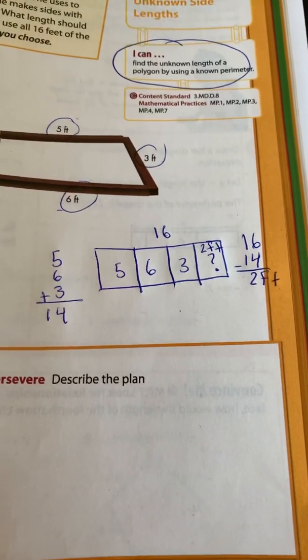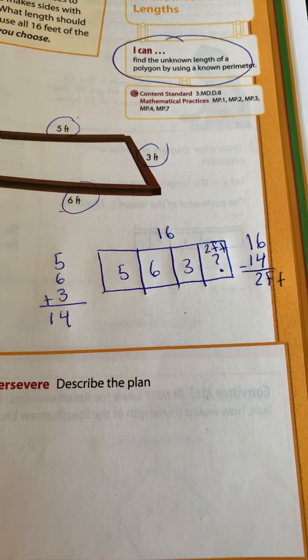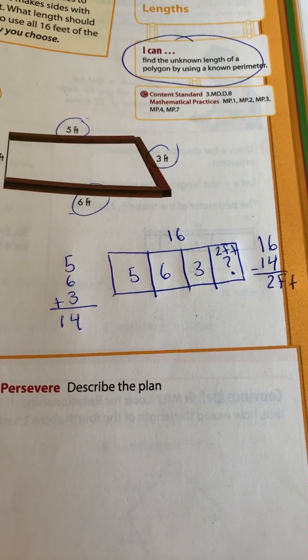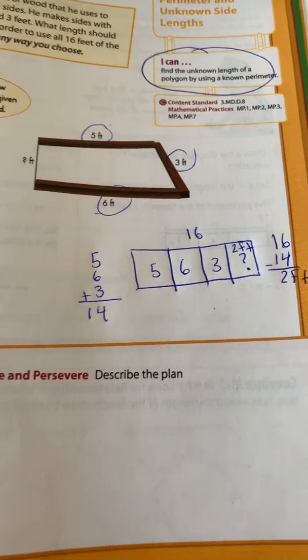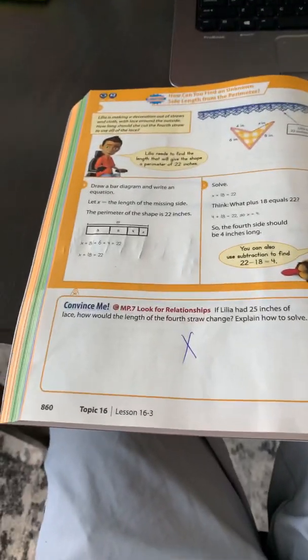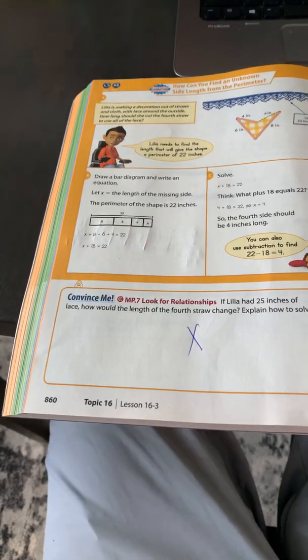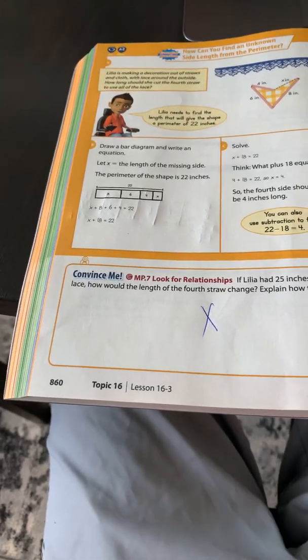This one isn't that bad. Give everybody a chance to write that down. Not doing that one, you can exit out. Next page, convince me. Let's not do that one today.